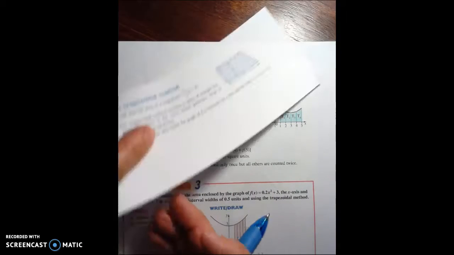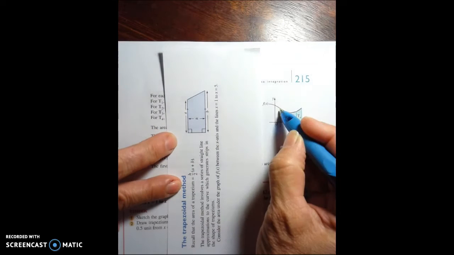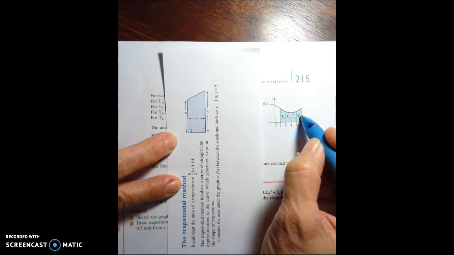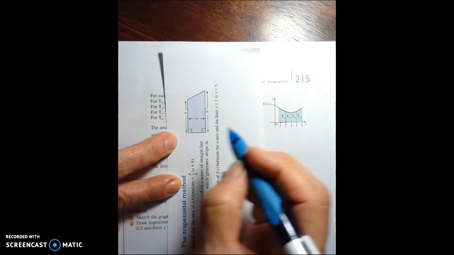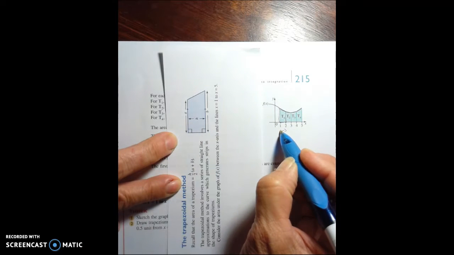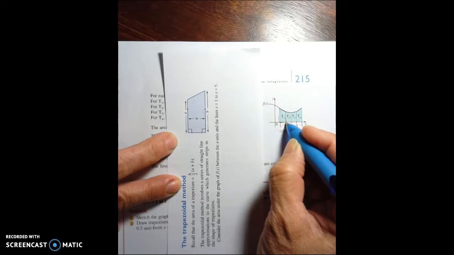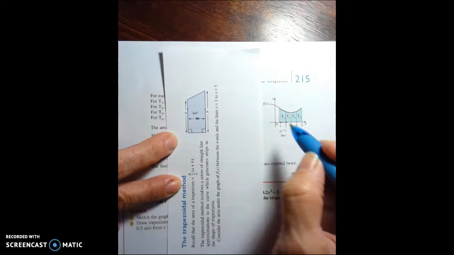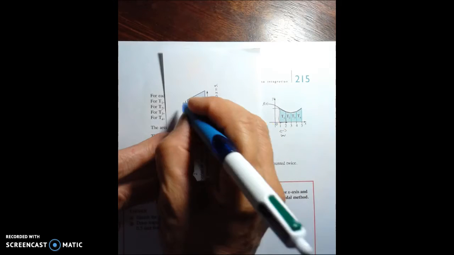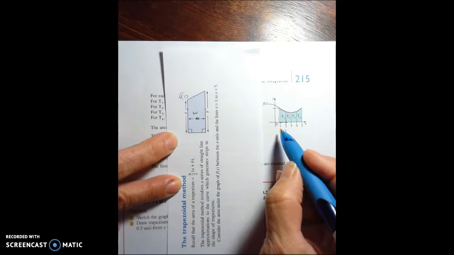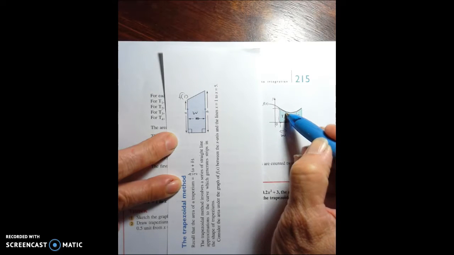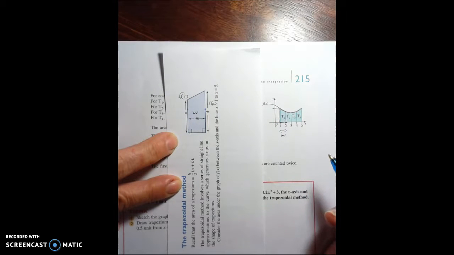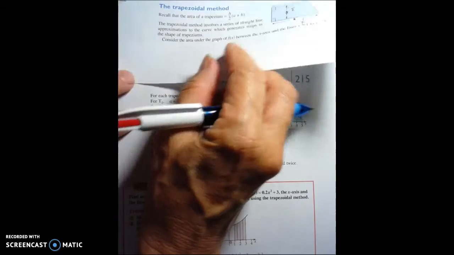How does this relate to our curves? If we just turn this sideways, we can see that we can split this curve up, if we're looking at the shaded area here, into a number of trapeziums. So there's one trapezium there. Instead of calling this the height, we're going to call this the width, and our A section is going to be our function of our first x value, which in this case is 1. Our B value is going to be our function of our second x value, which in this case is 2.